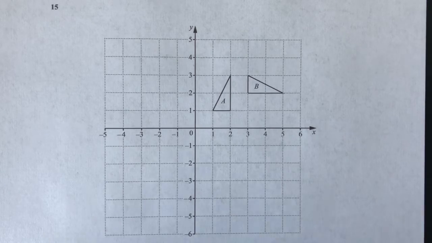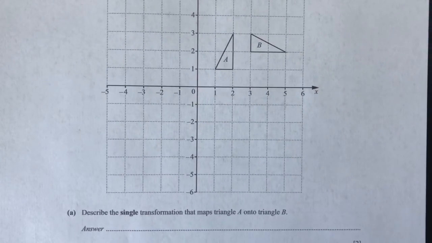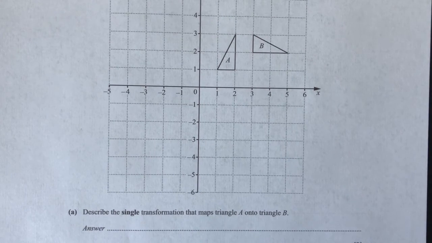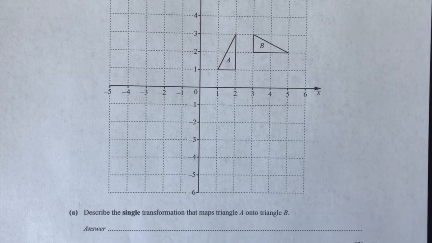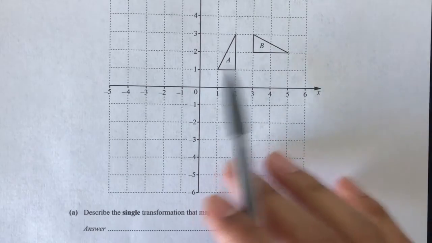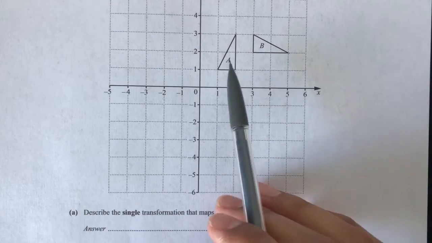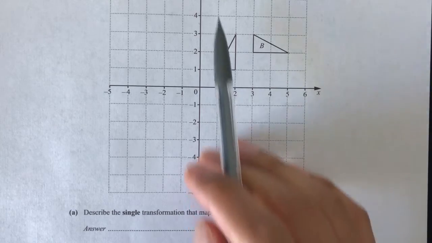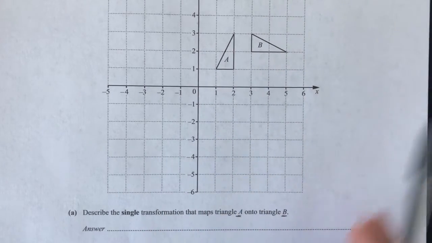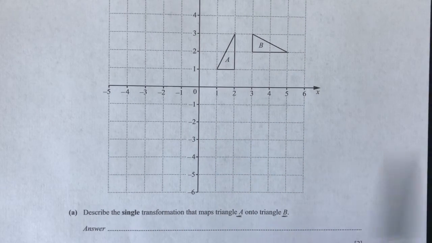Question number 15. So we have triangles A and B. So part 1: describe the single transformation that maps A onto B. So how can we map A onto B? The size is the same, so it will not be enlargement. You can see that the direction has changed. It was facing up, but now it's facing on this side. So this will not be translation. It can only be rotation.